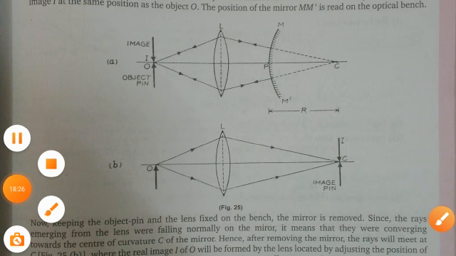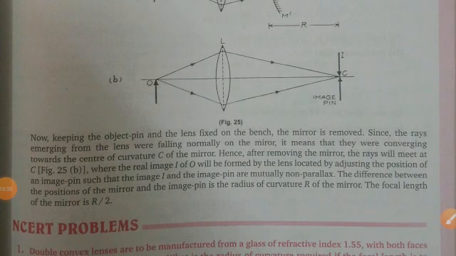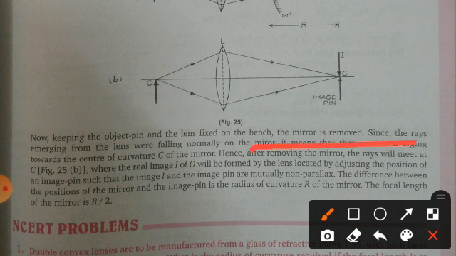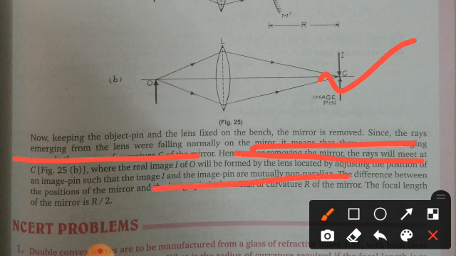Now keeping the object pin and lens fixed on the bench, the mirror is removed. Since the rays emerging from the lens were falling normally on the mirror, it means that they were converging towards the center of curvature C of the mirror. Hence after removing the mirror, the rays will meet at C. You can see here the rays are meeting here, where the real image I of O will form by the lens, located by adjusting the position of an image pin such that image I and the image pin are mutually non-parallax.